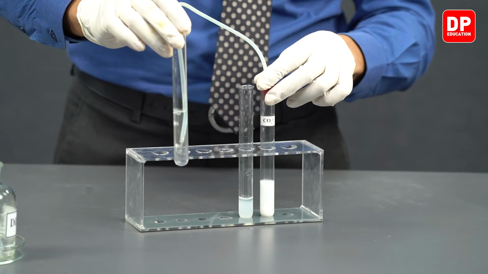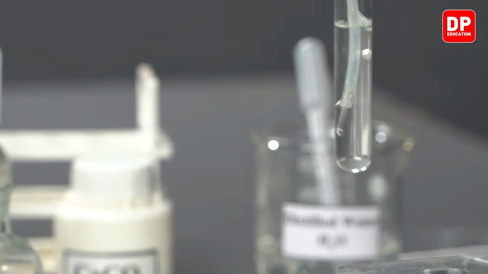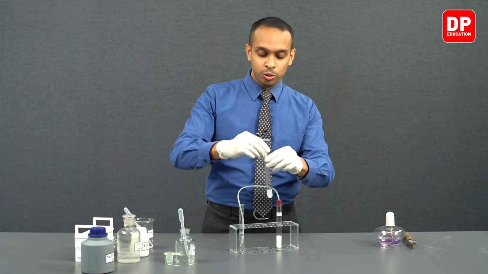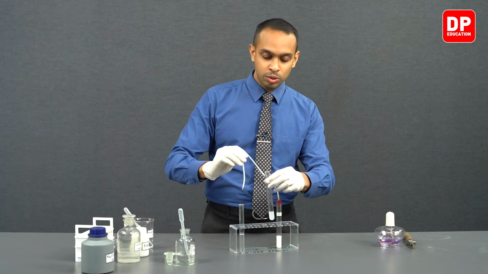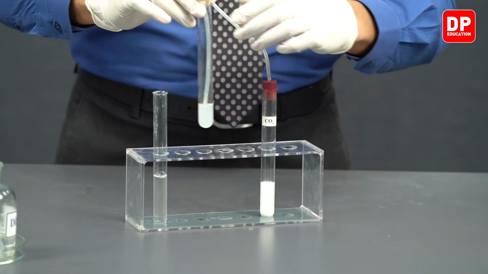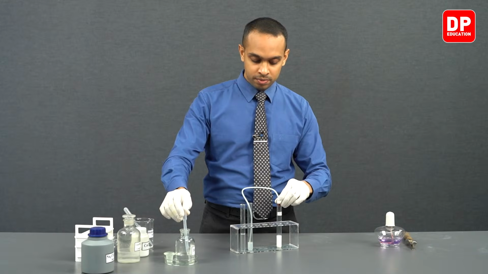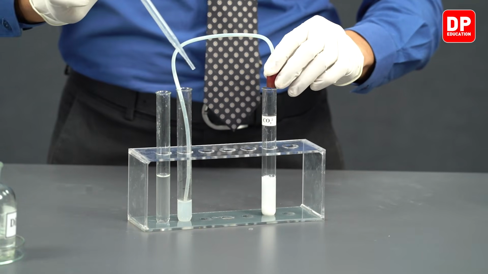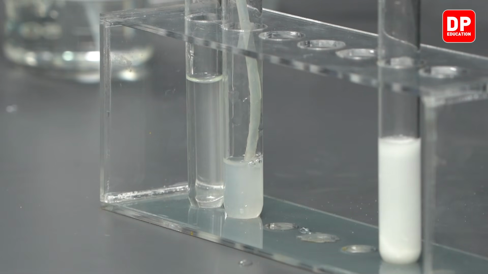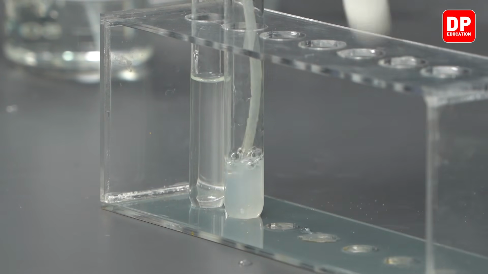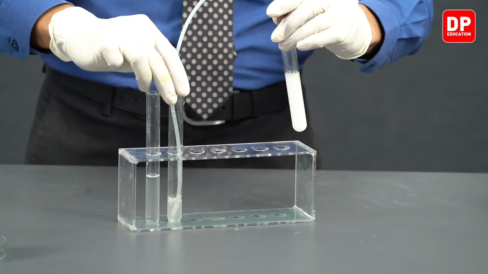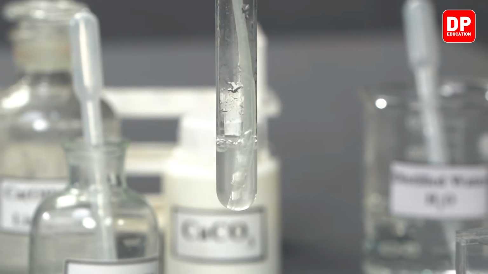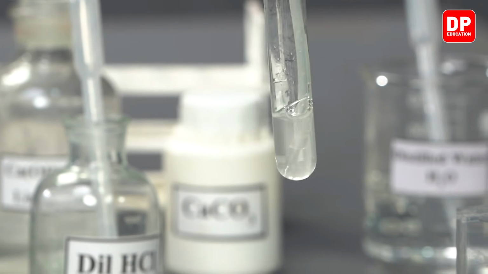We can very clearly see that this solution has turned clear as well. So we'll take the last portion also and attempt to make it clear as well. We'll add a little bit of HCl. We can see even that solution is turning clear little by little.